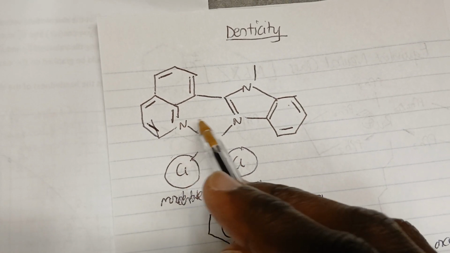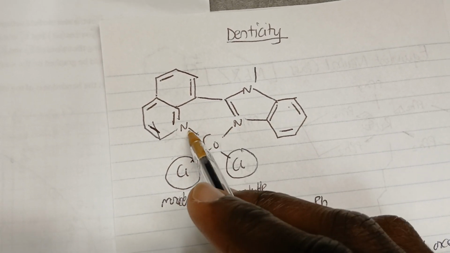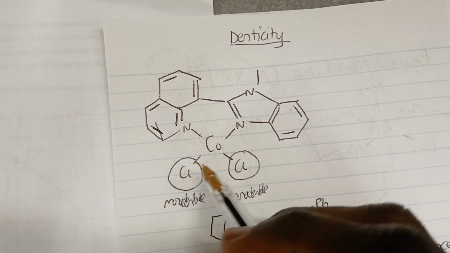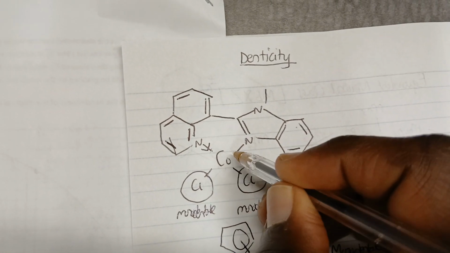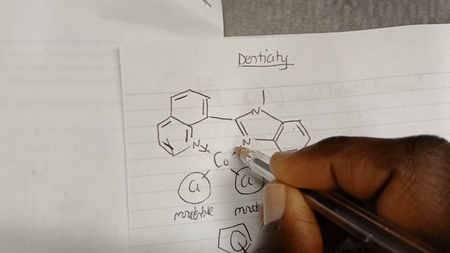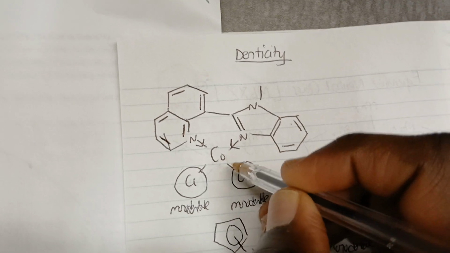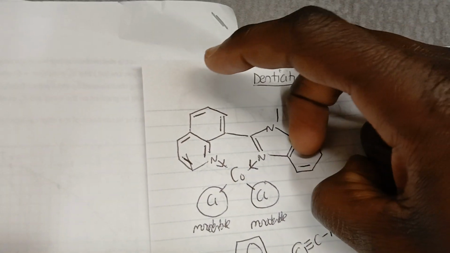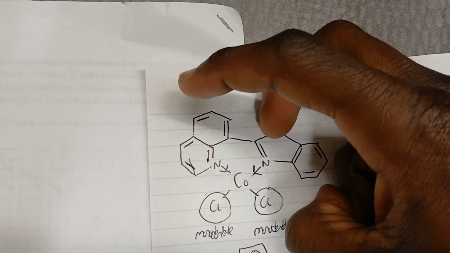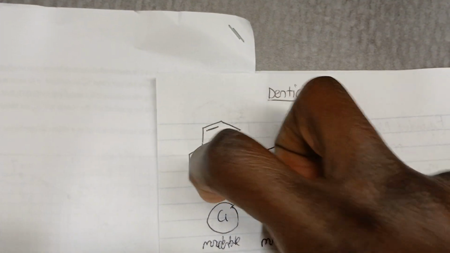But when you take a look at the nitrogens here, these are bidentate because they attach twice. You have a point of attachment here, which is directly attacking the metal. At the same time, you have a point of attachment here, which is attacking the metal. So this is twice. It's like some sort of claw that directly interacts with the metal.